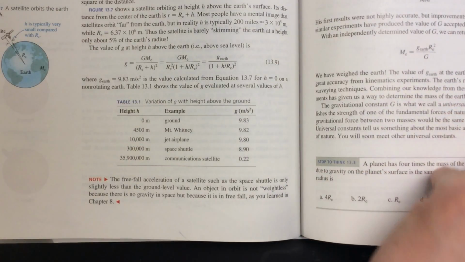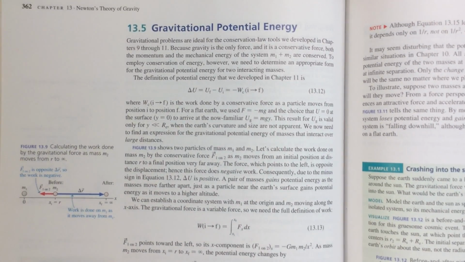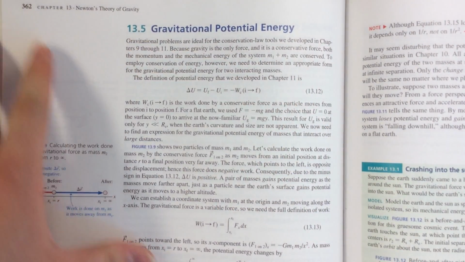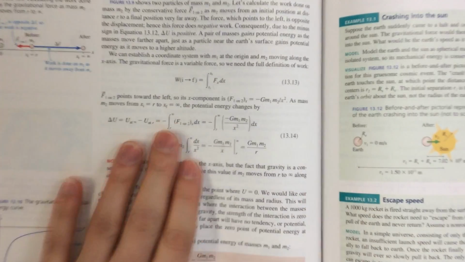All right. Chapter 13.5, you can skip for now. Okay, this is where you're talking about potential energy. You see all this integral stuff. We're not doing that yet.